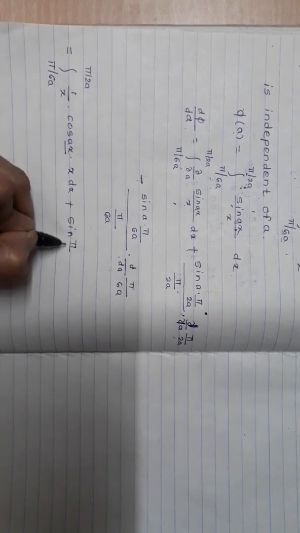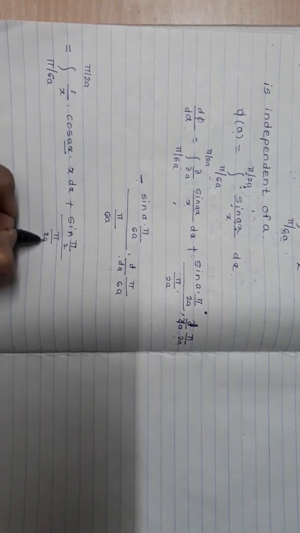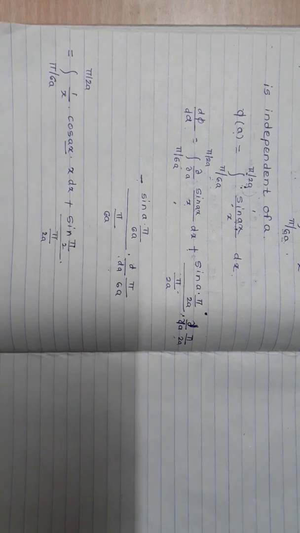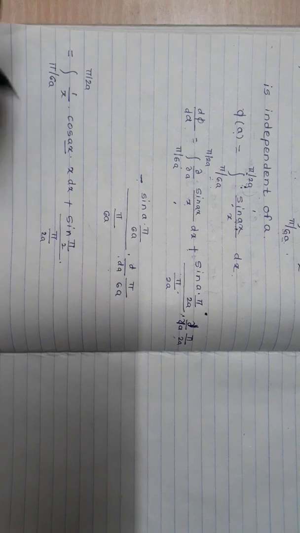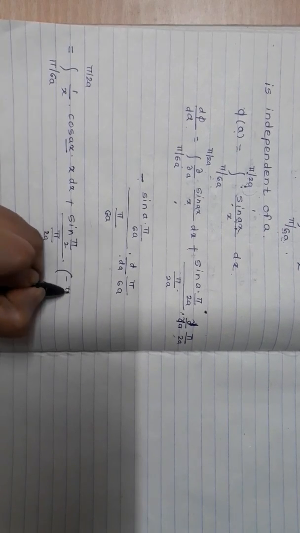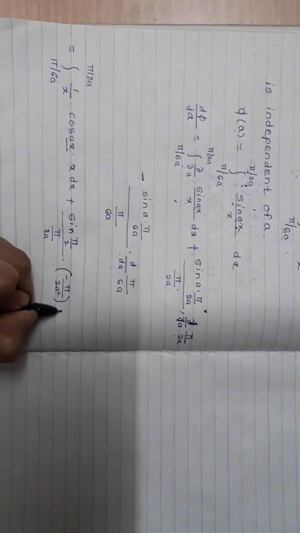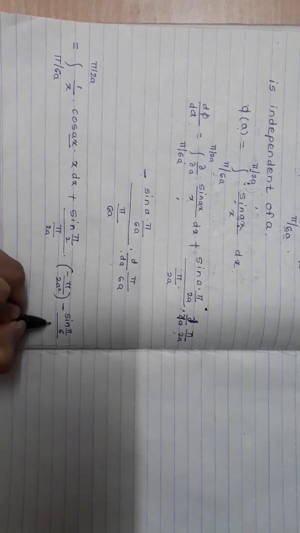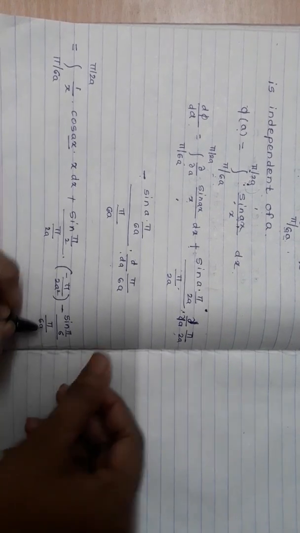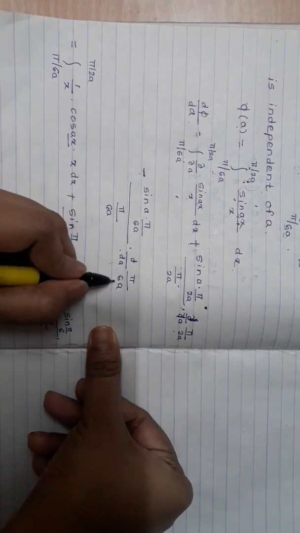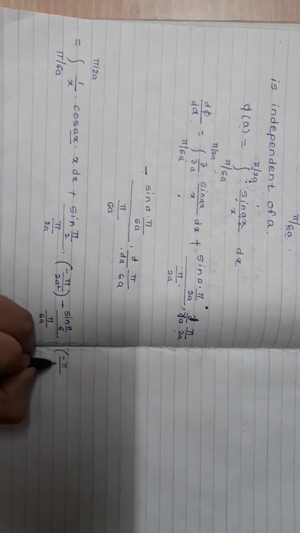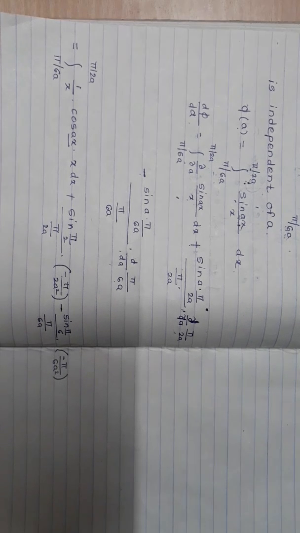Then sine pi by 2 divided by pi by 2a into the derivative of pi by 2a with respect to a: pi by 2 is just a constant, and the derivative of 1 by a with respect to a is minus 1 by a square. Minus sine of pi by 6 divided by pi by 6a into the derivative of pi by 6a with respect to a, which is minus pi by 6a square, since the derivative of 1 over a is minus 1 by a square.